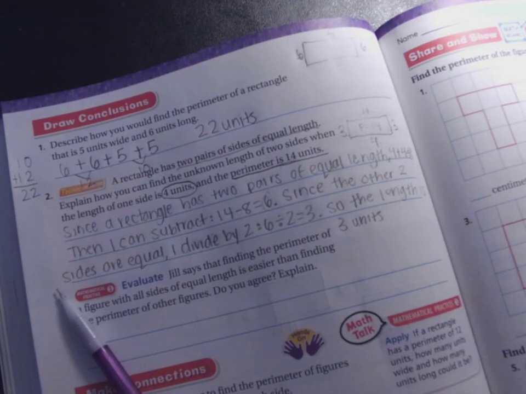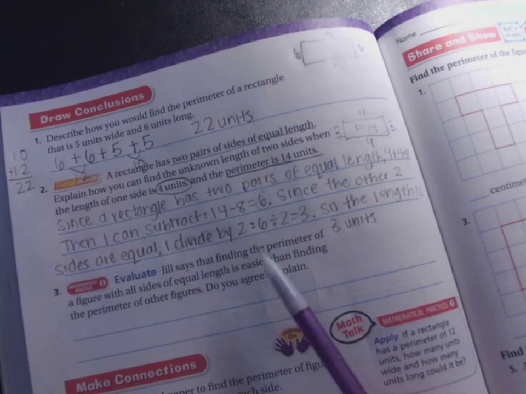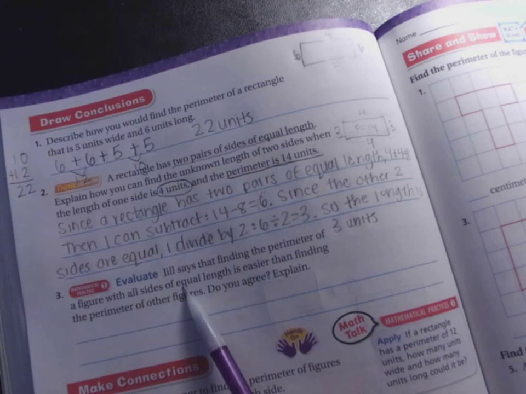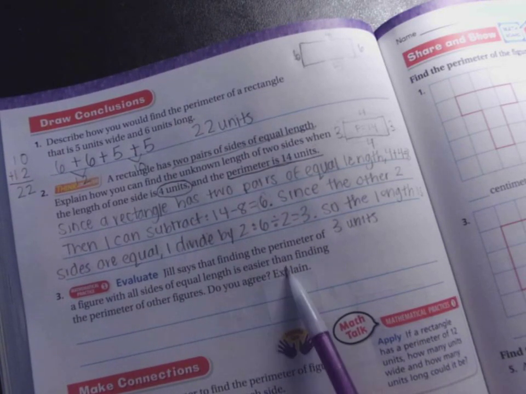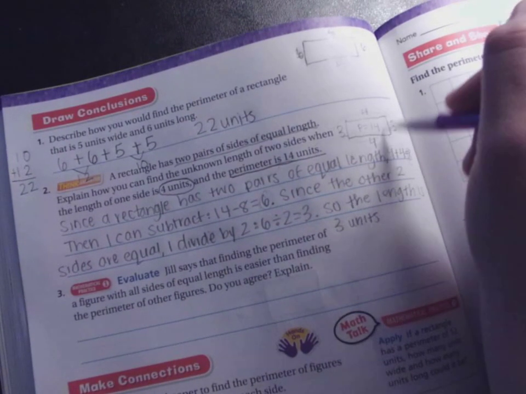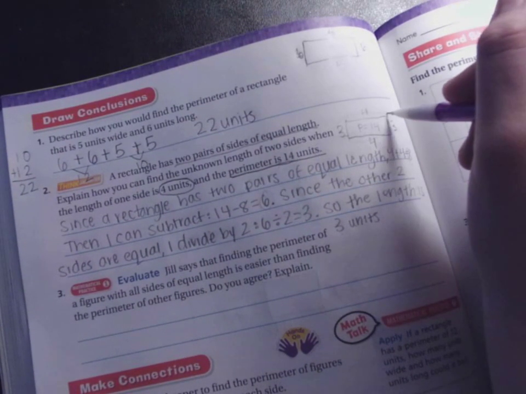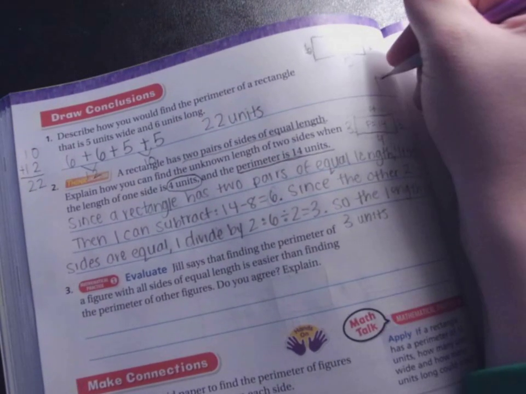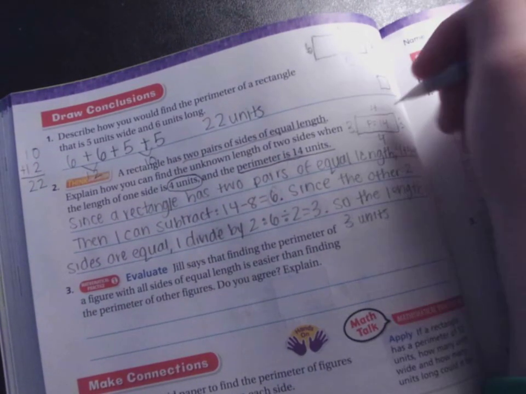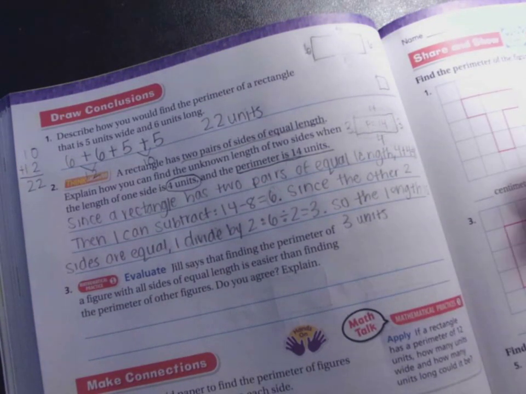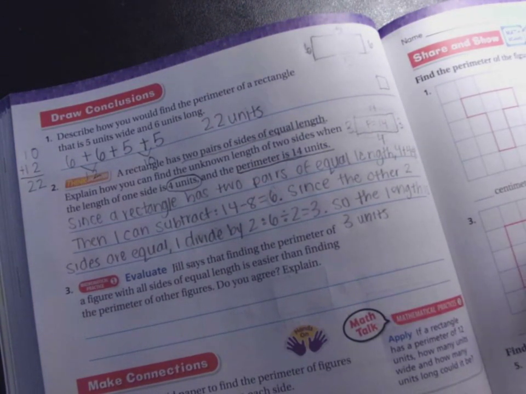All right, give you a second to write that out. All right, so Jill says, we're on number 3 here. Jill says that finding the perimeter of a figure with all sides of equal length is easier than finding the perimeter of other figures. So she's saying that a rectangle would be harder than a square because in a square, all sides are equal. But with a rectangle, it's a little bit trickier because not all sides are equal. Is she right? Yes or no?